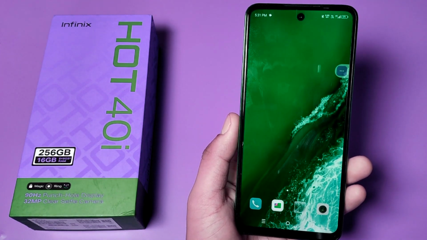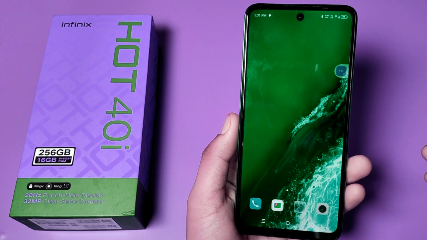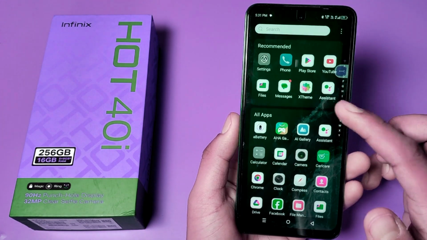In this video I'm going to show you how you can enable messages spam protection in your Infinix smartphone.